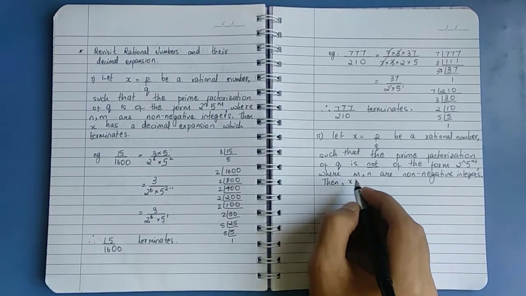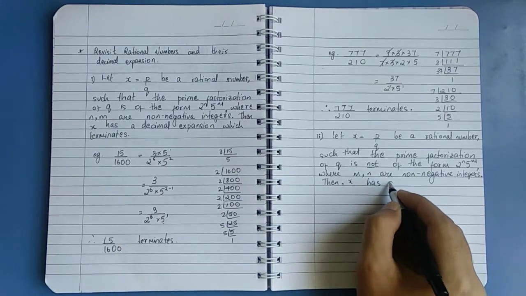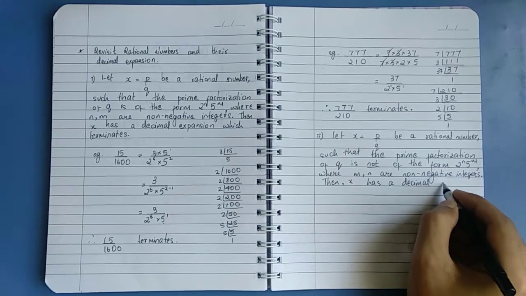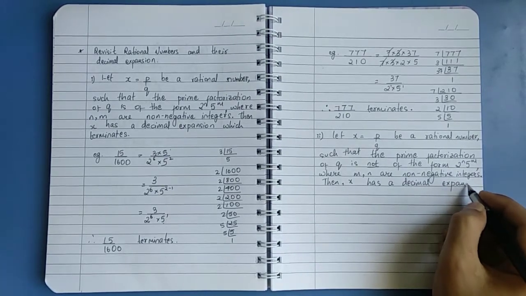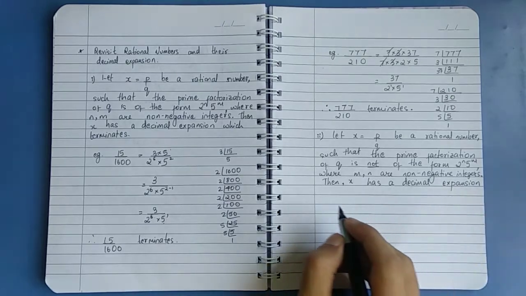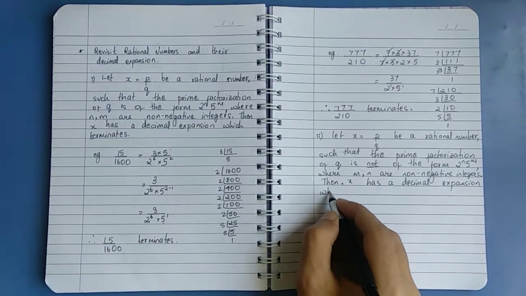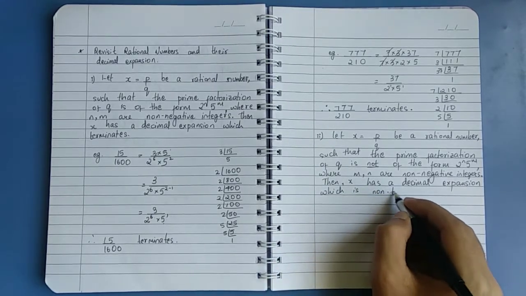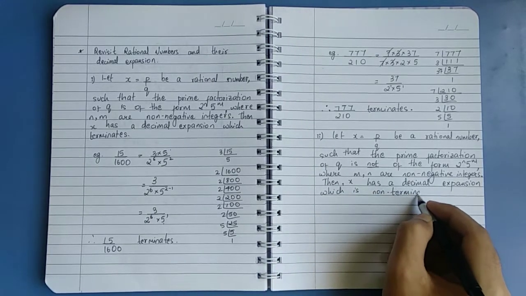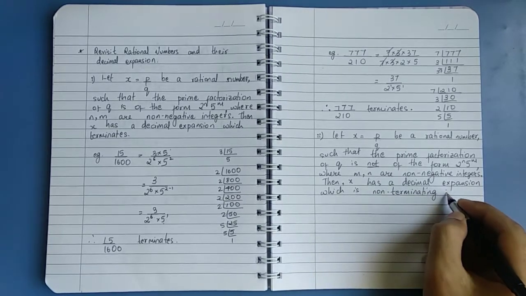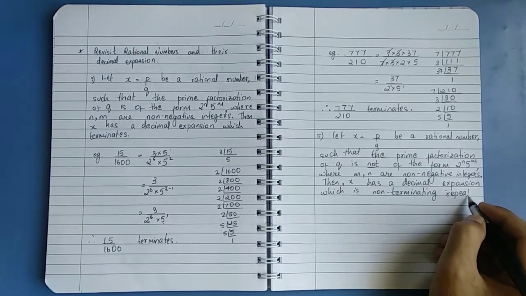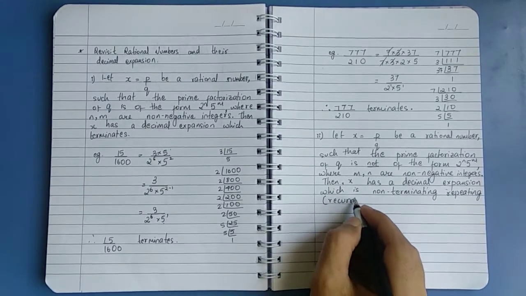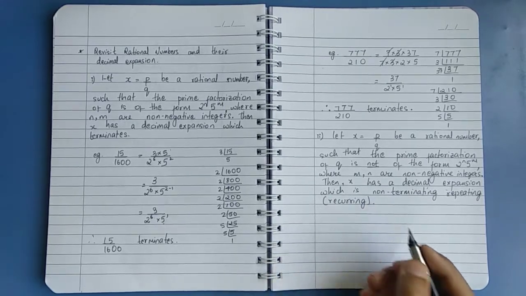Then x has a decimal expansion which is non-terminating but repeating. We also call this recurring, that means it repeats.